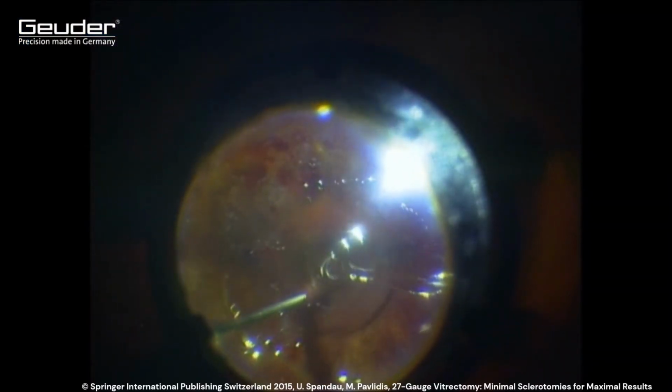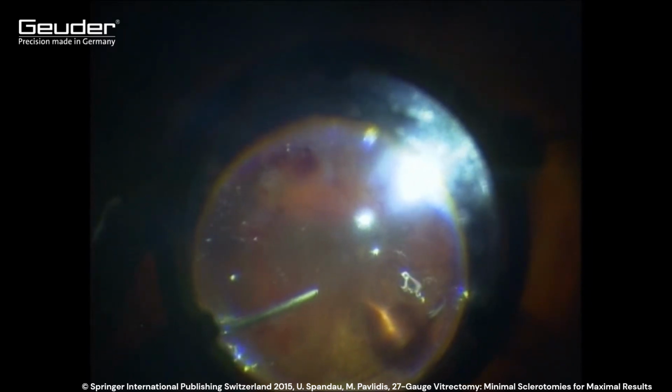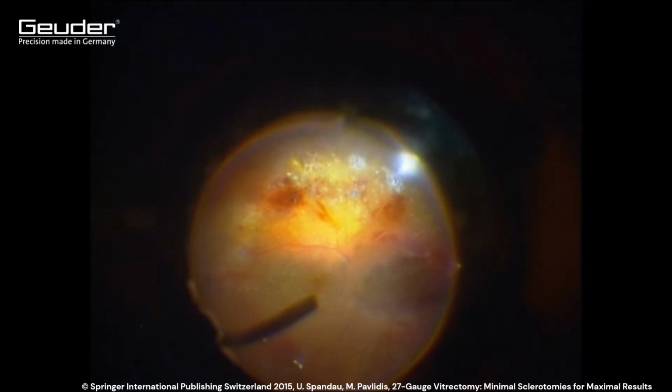This video shows the entry of silicone oil into the eye. On the left in the picture is a backflush instrument that implements the aspiration.